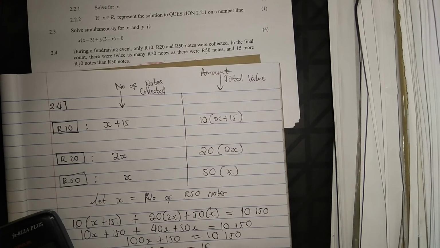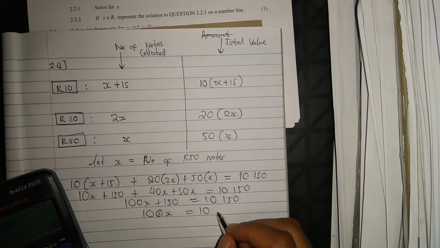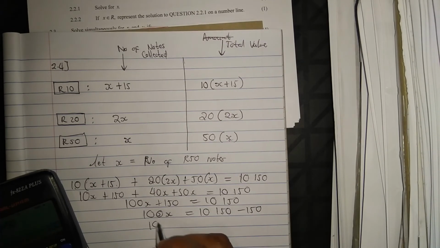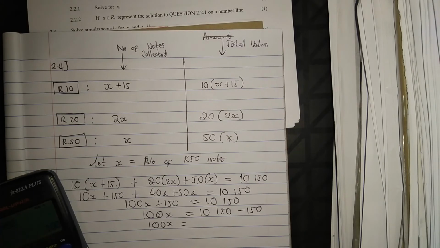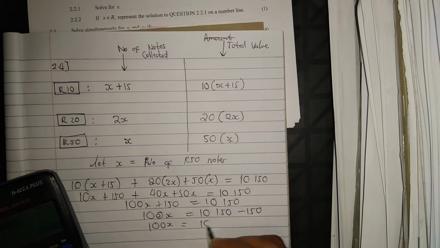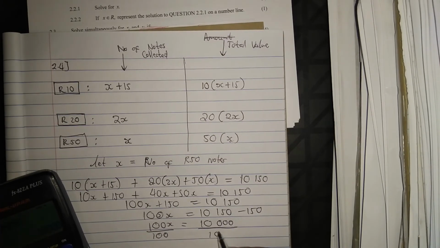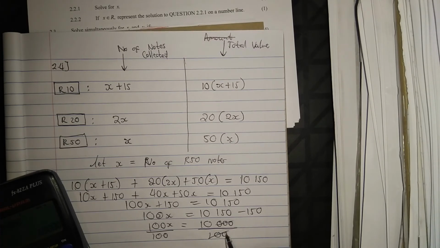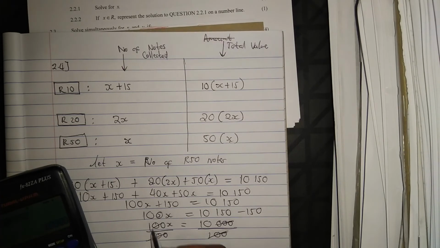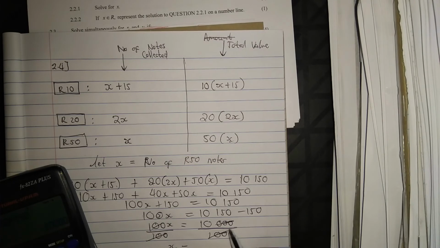100x equals 10,150, transposing the 150. So 100x is equal to 10,150 minus 150, which is 10,000 rand. Divide both sides by 100. The two zeros cancel, and 100 cancels 100, so x is equal to 100.